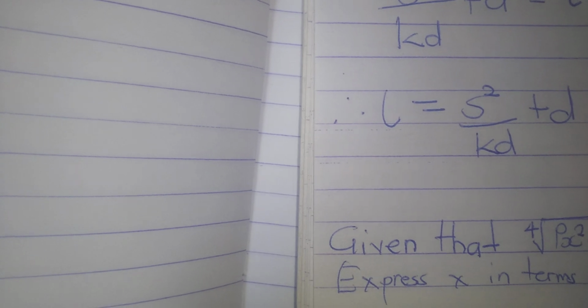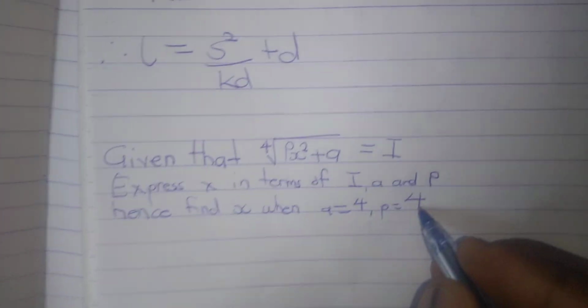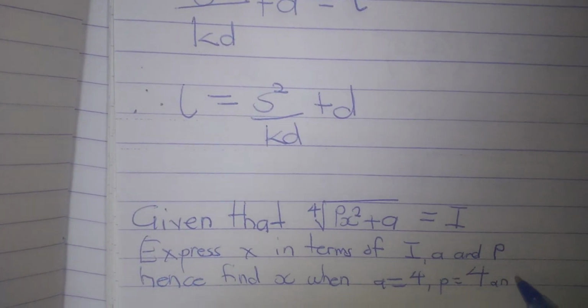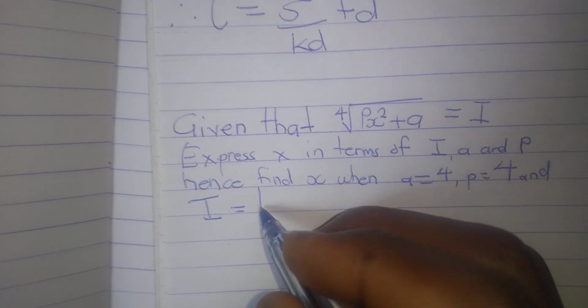So in other words, they want us to make x the subject of the formula, and they're saying hence find it. They want us to find x when a equals 4, p equals 4, and I equals 1, and our I is equivalent to a 1. So that is the question we are being given.